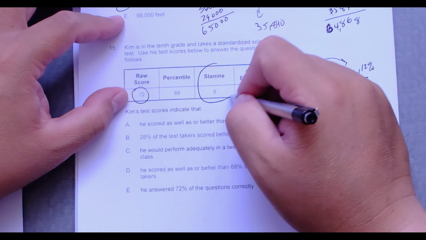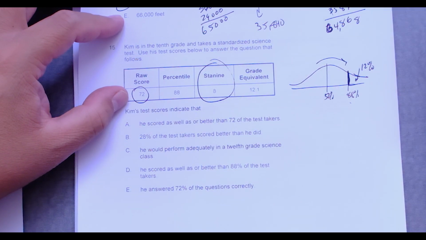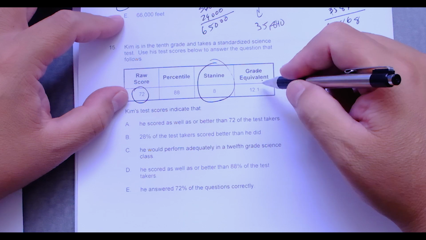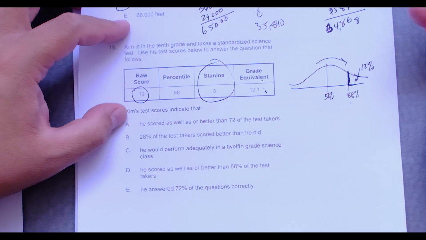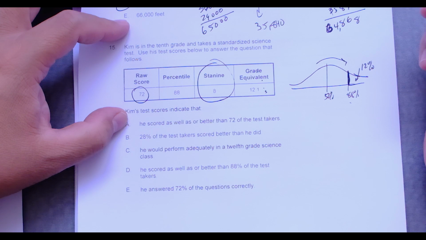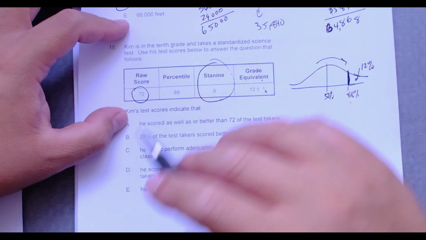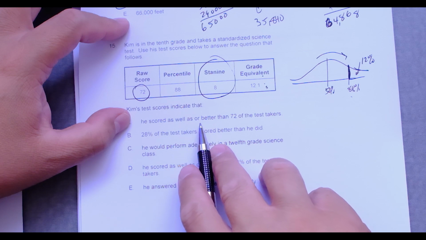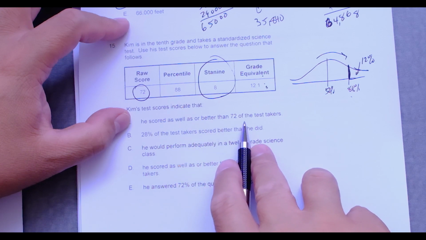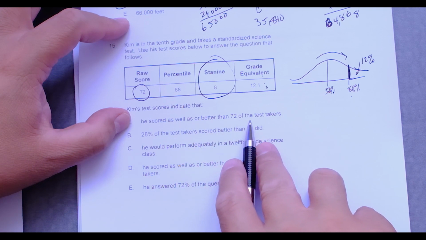This right here, I think is some type of ranking, 1 through 9. And then this is the grade equivalent. So supposedly she's reading 12th grade. So, Kim. Okay. He scored as well as or better than 72 of the test takers.